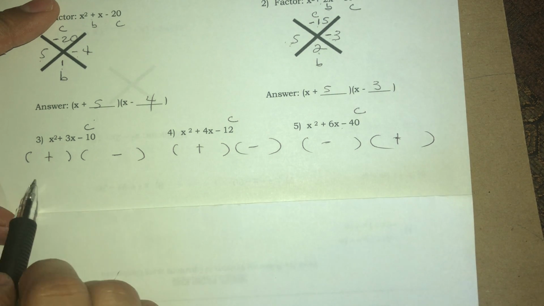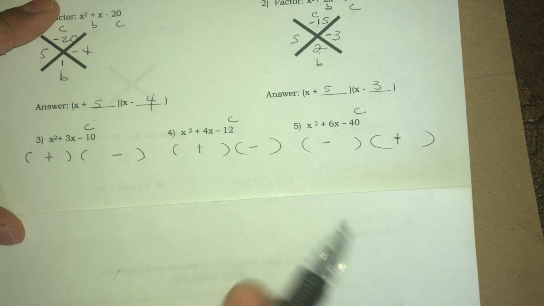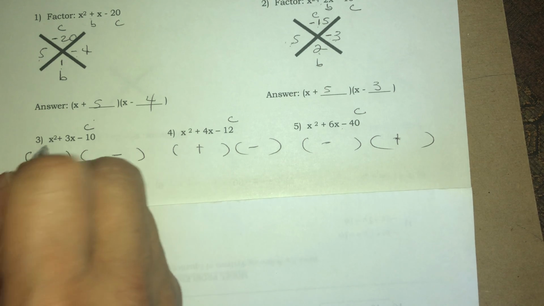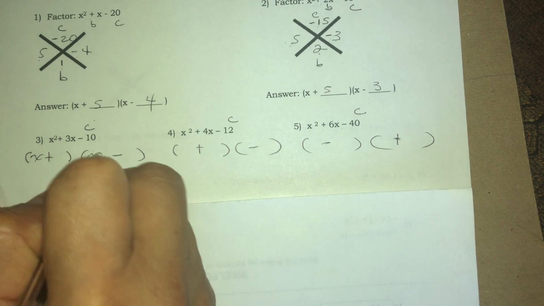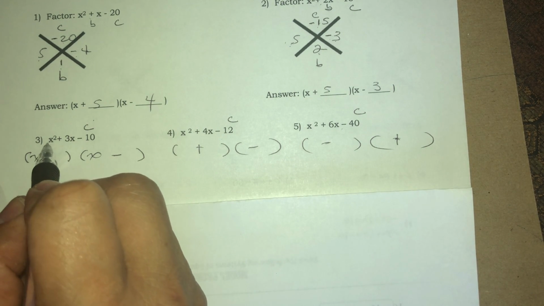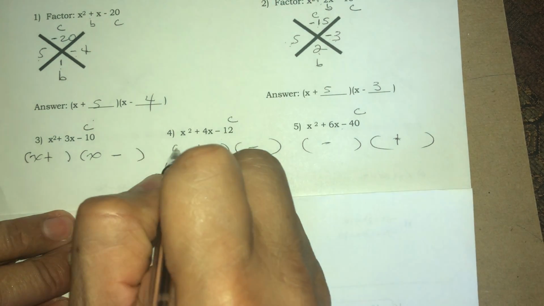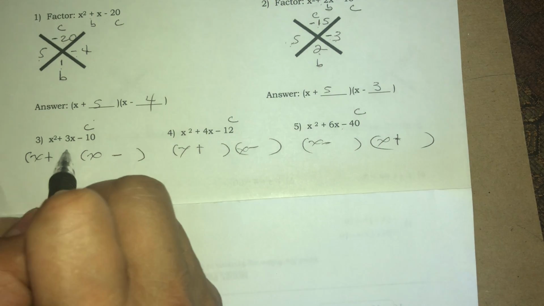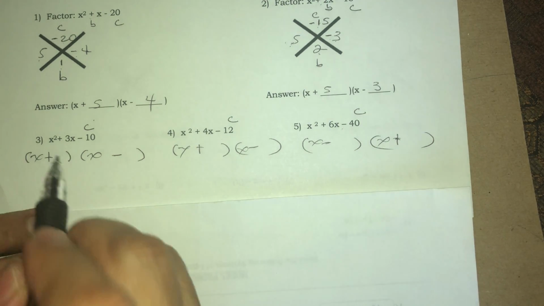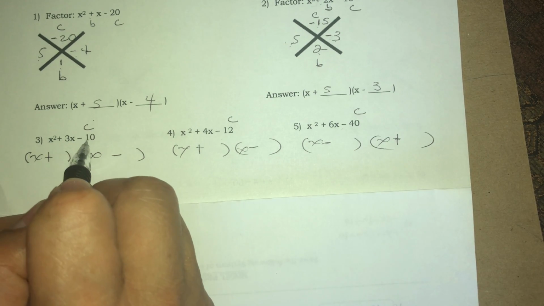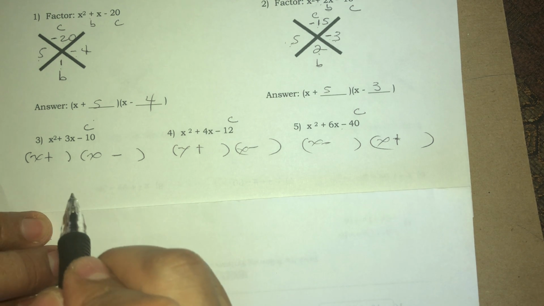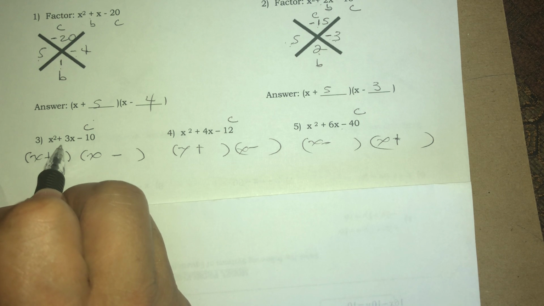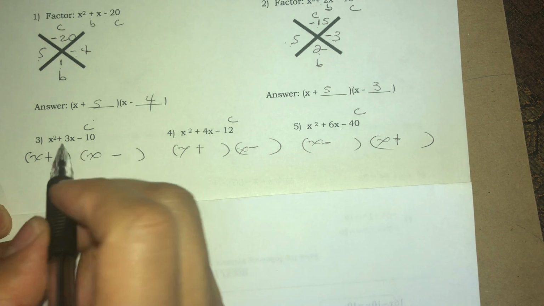So no importa si ponen el menos o el más primero, lo importante es que el número mayor vaya con el signo apropiado. So, to begin with, we know it's going to be an x and x because the value of a here is always 1. So it's going to be an x and x here too, x and x here. Okay. So remember, we're subtracting 2 factors of 10 that when I subtract them will give me 3. And it has to be positive 3. So that means that the larger number is going to be positive.